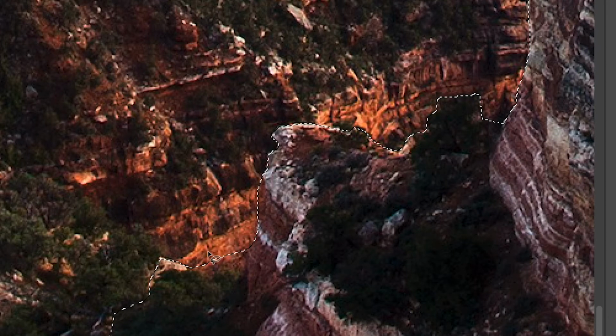Now, if you wanted to add to the selection, like let's say that there's an area over here, like I wanted to add this part of the tree, then I would hold down the Shift button. When you hold down Shift, it will give you a little plus sign so you know that you're adding that area to the selection. The other way to do this is with the pen tool. And with the pen tool, you have a little bit more control and you can make more detailed areas.